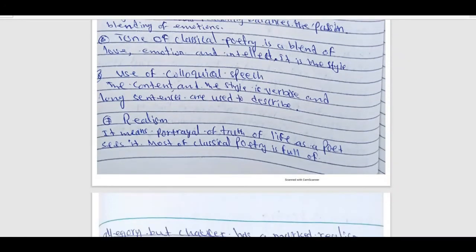Okay, the next characteristic is the use of colloquial speech. The content and style is verbose in poetry. Verbose, something that is exaggerated. Use of hyperbole and long sentences are used to describe smaller things.